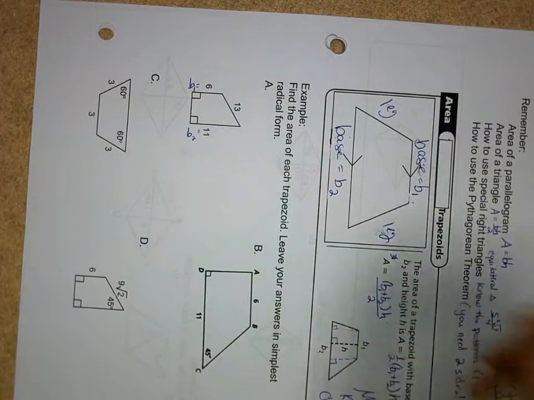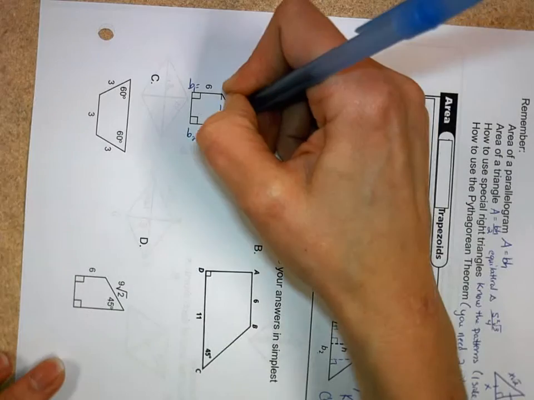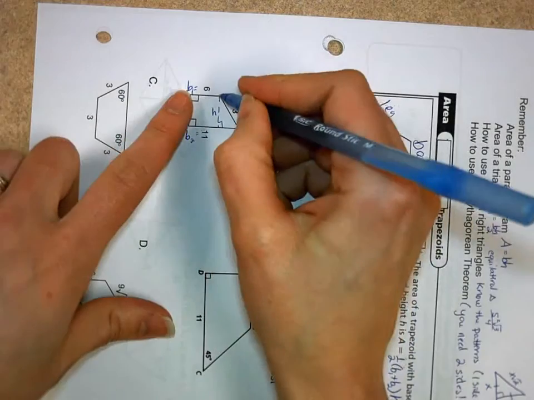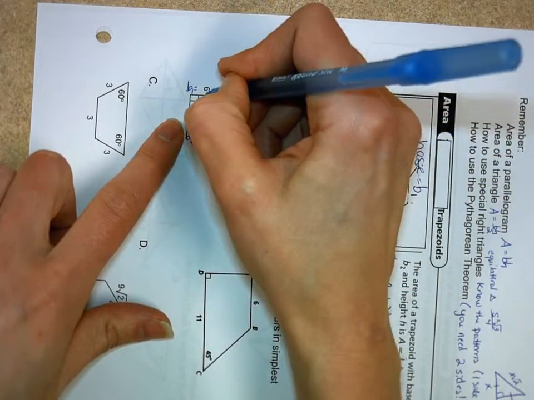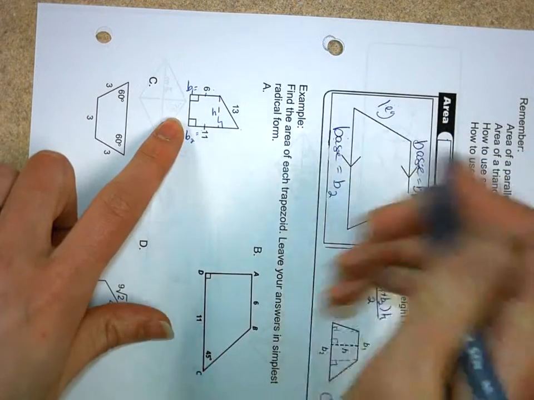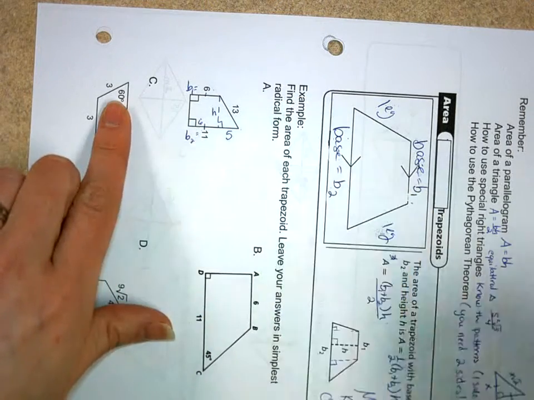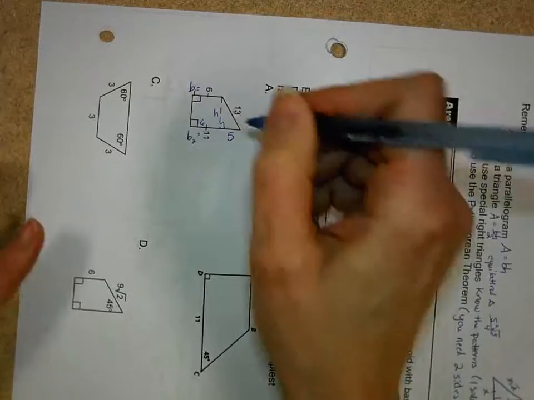Everything we've just been doing has been with right triangles. So I'm always going to draw my height in to make a right triangle. Now, remember, this whole side is 11, but now I just made this rectangle, so those two segments were the same. And that says 6. So if this is 6, what's the length of this one right here? 5. Great.